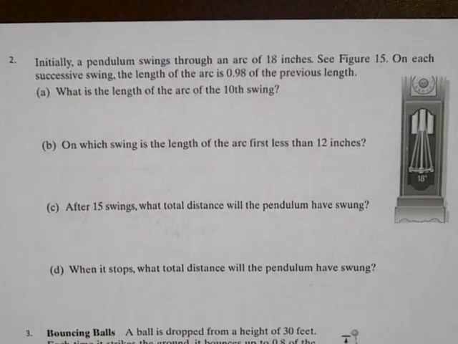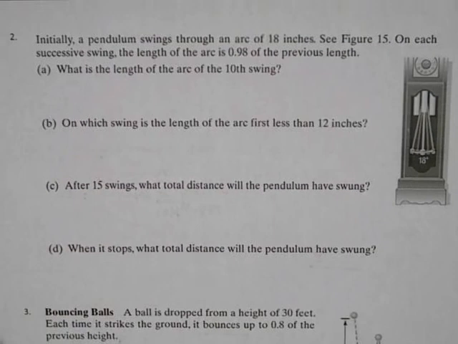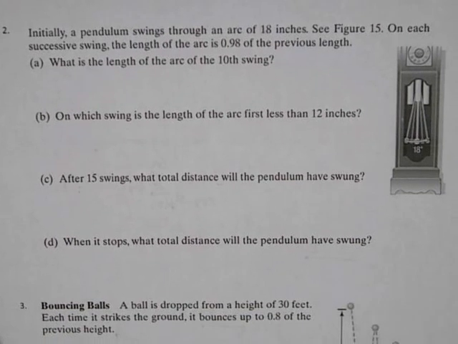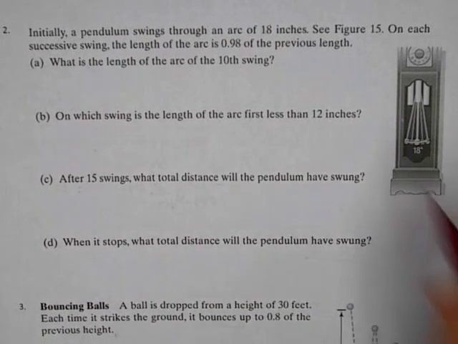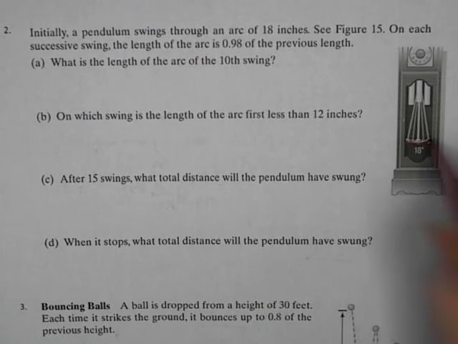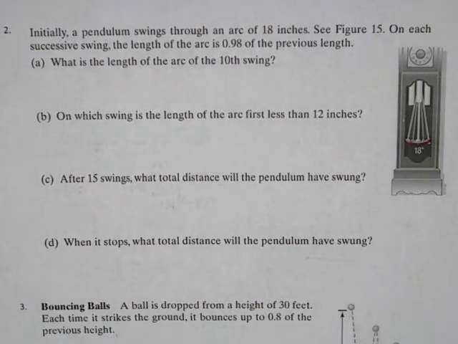Okay, flip it over. Let's do some applications of this. So number 2, we have a pendulum on a clock swinging. It's got an arc of 18 inches. And then on each next swing, the length of the arc gets less, 0.98 of the previous. So A is asking, what is the length of the arc on the 10th swing?